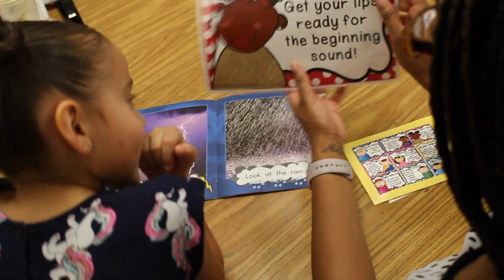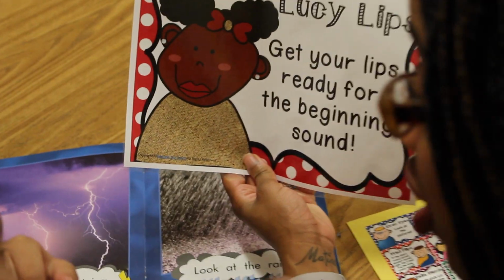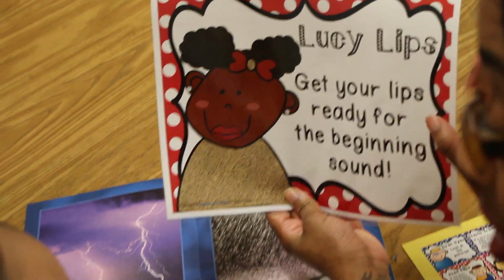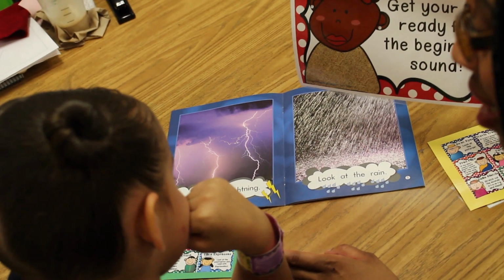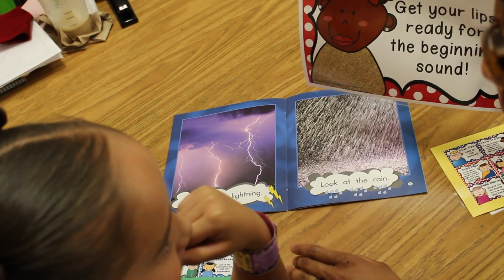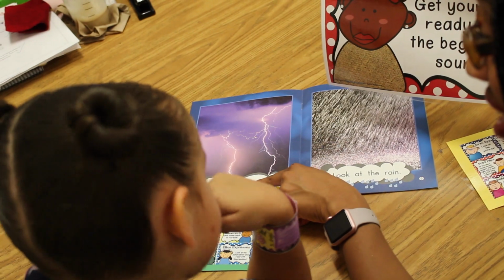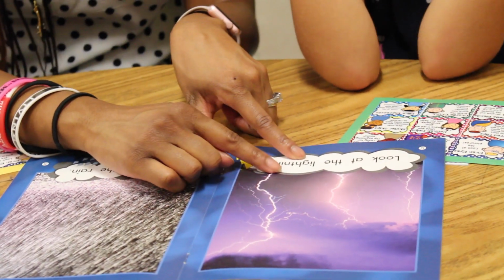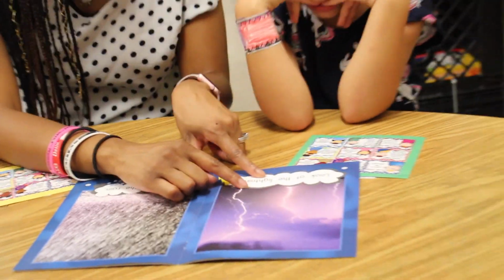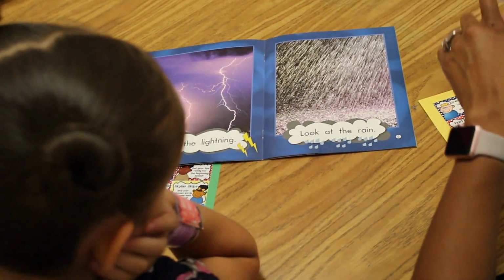I want you to try Lucy Lips. That's when you get your mouth ready for the beginning sound. So listen. Sky. What sound do you hear? S. Do you see an S? No. What letter does this word start with? L. And what sound does L make? Good. So let's get our mouth ready for the beginning sound.